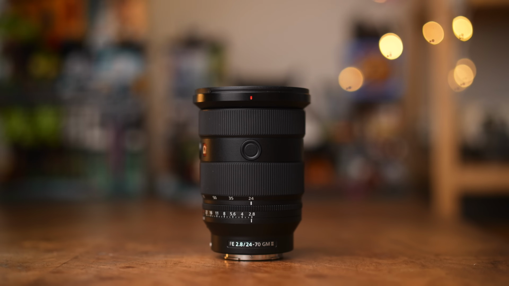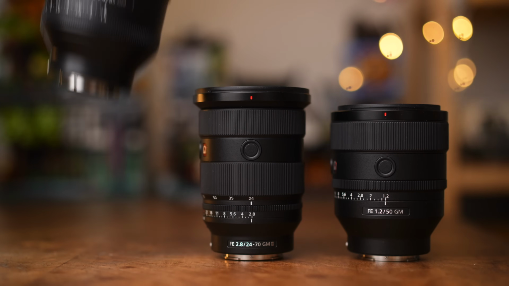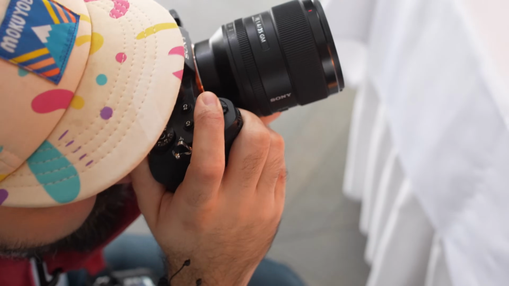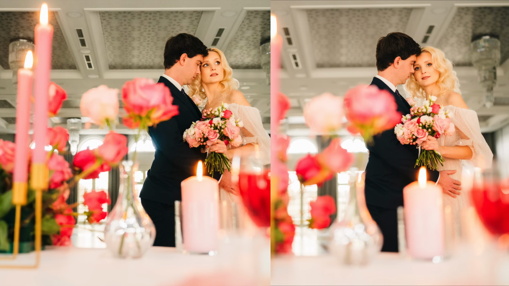In this video, I'm going to show you the comparison between a zoom lens, 24 to 70 f2.8, and three prime lenses: 35-1.4, 50-1.2, and an 85-1.4. And I'm going to talk about the difference between using a zoom lens and prime lenses for wedding photography, with tons of one-to-one samples from a wedding shoot.